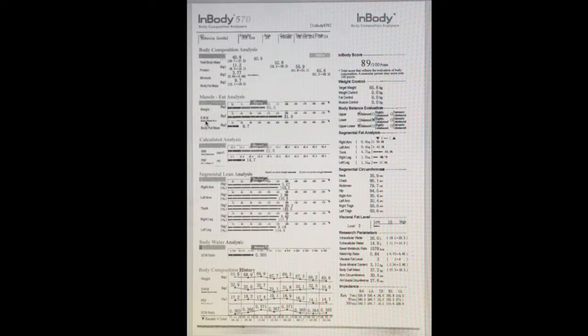So underneath our weight, you'll find SMM. This stands for skeletal muscle mass. So it's how much muscle mass you have on your body as a kilo amount. On this example in front of me, 31.9 kilos. As you can see, it is well above the average for what this female should have, which is not a bad thing, and I'll explain this further on.